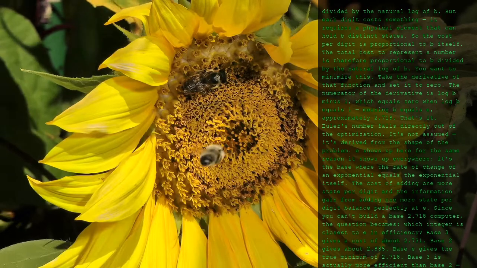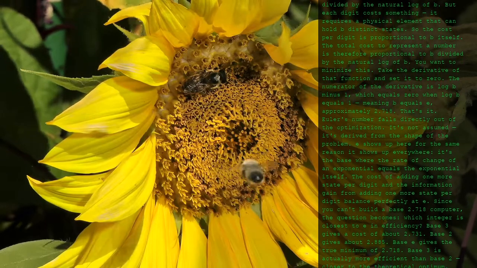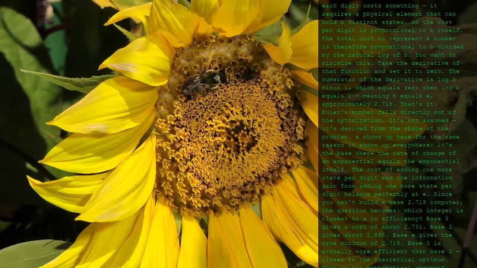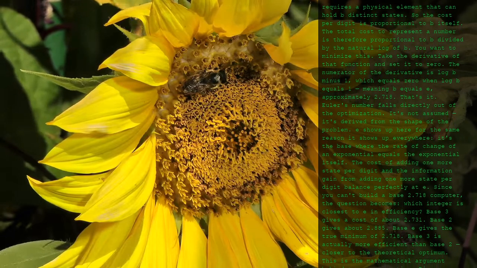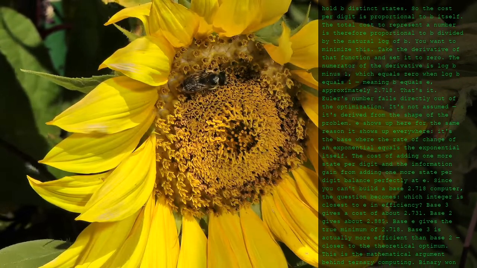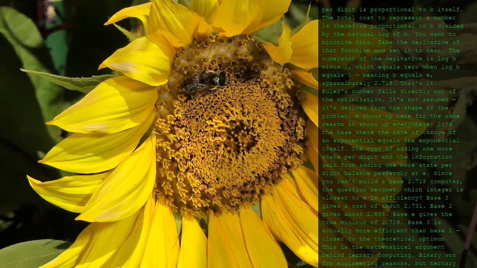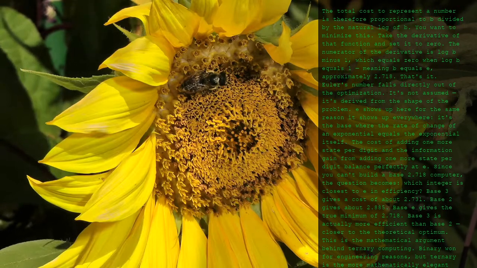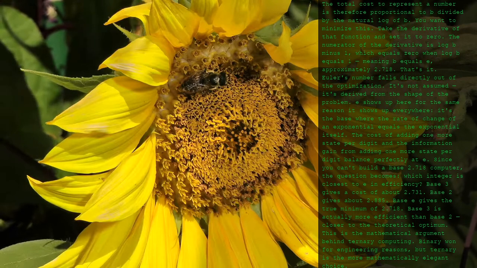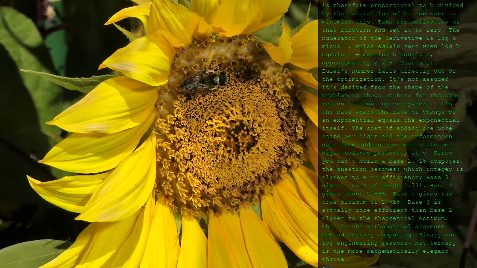The numerator of the derivative is log b minus 1, which equals 0 when log b equals 1, meaning b equals e, approximately 2.718. That's it. Euler's number falls directly out of the optimization. It's not assumed, it's derived from the shape of the problem.